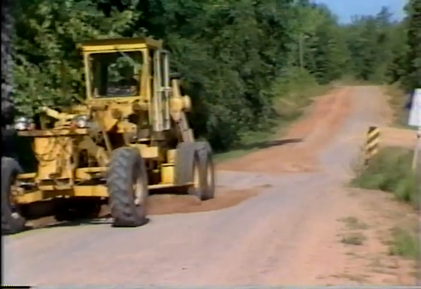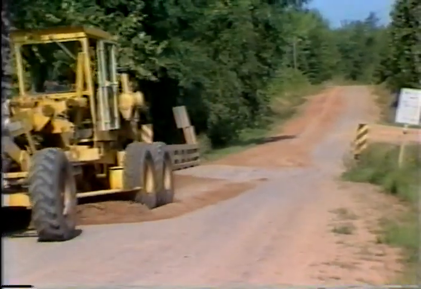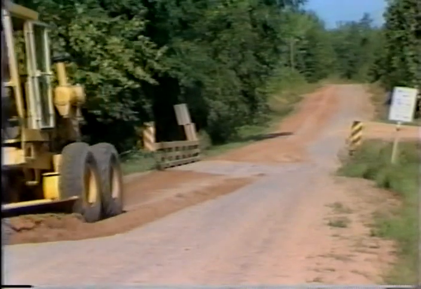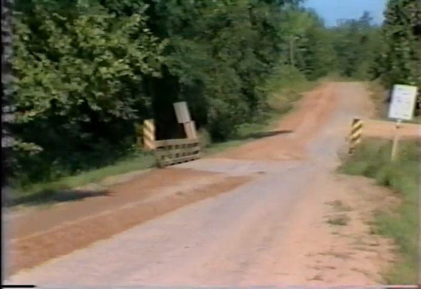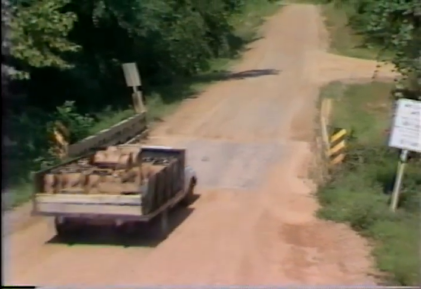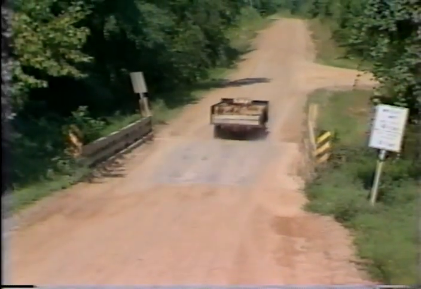On the opposite side of the bridge, transition back to the normal crown of the road in about 50 to 100 feet beyond the bridge. The result is a smooth transition between the bridge and roadway.